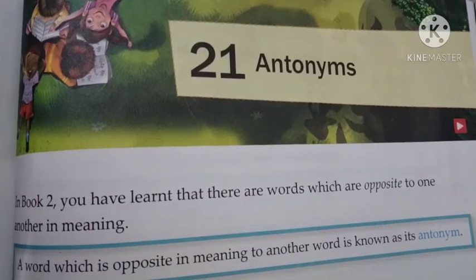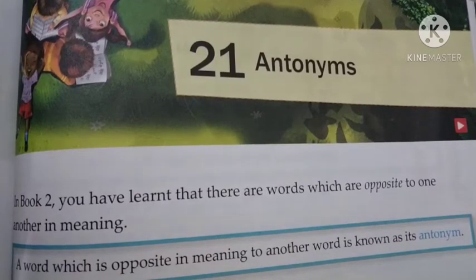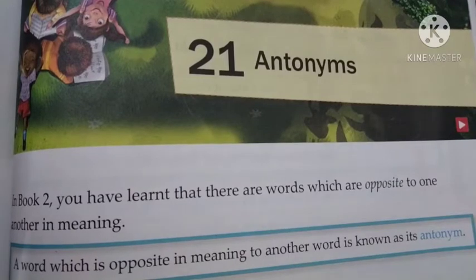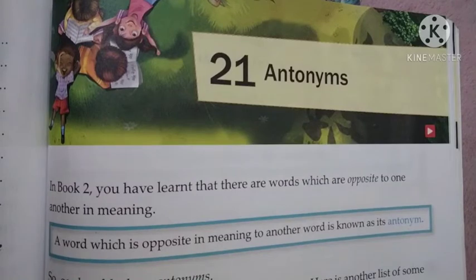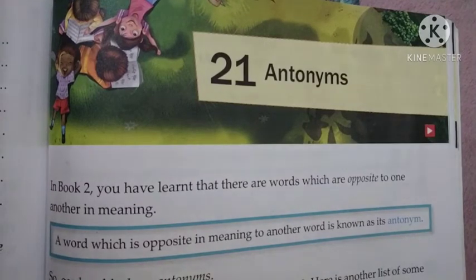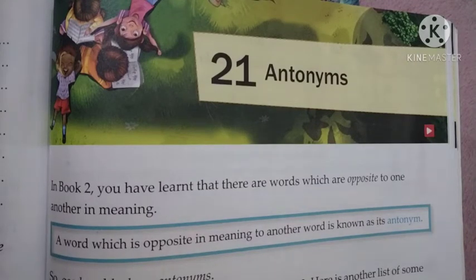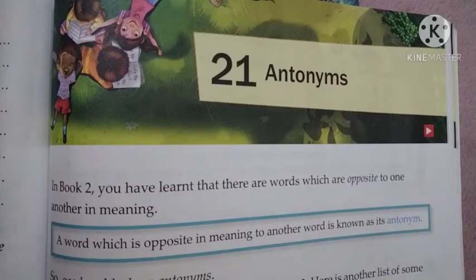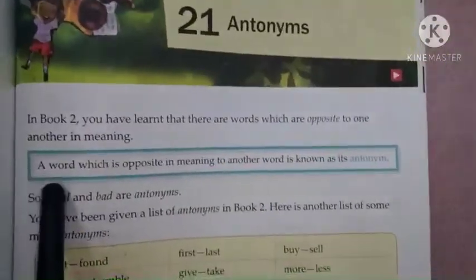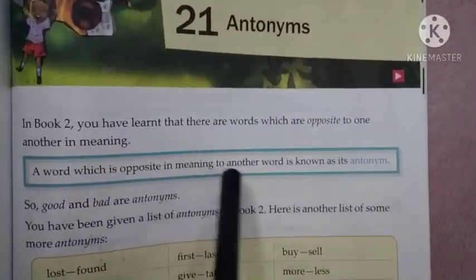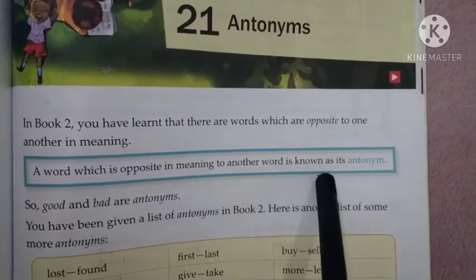So the words which are opposite in meaning, or opposite in nature, are called antonyms. Children, things can be opposite in nature, in characteristics or gender, in direction, or in result. Different things can be opposite to each other in different ways. A word which is opposite in meaning to another word is known as an antonym.